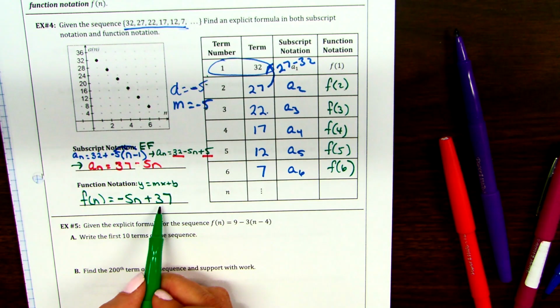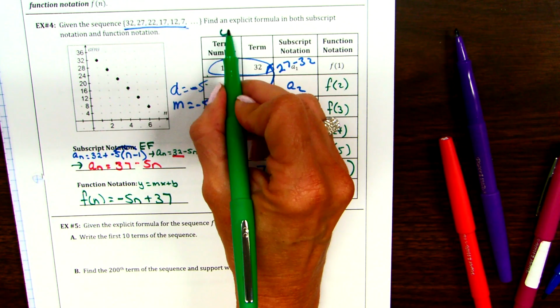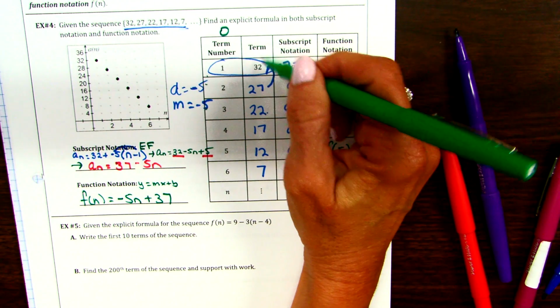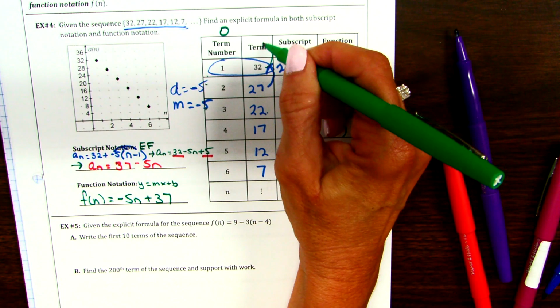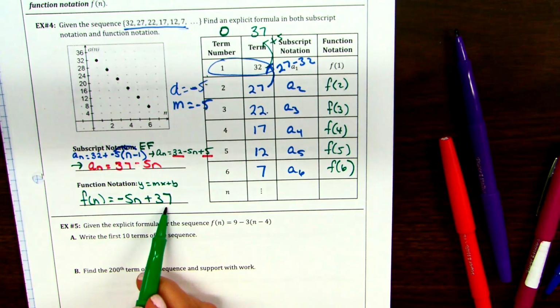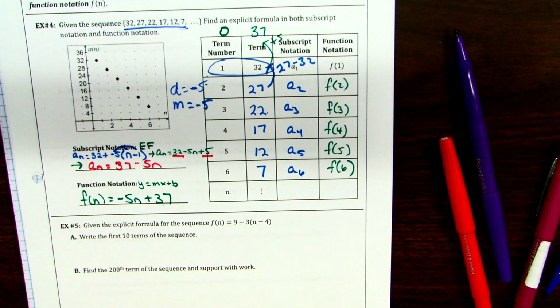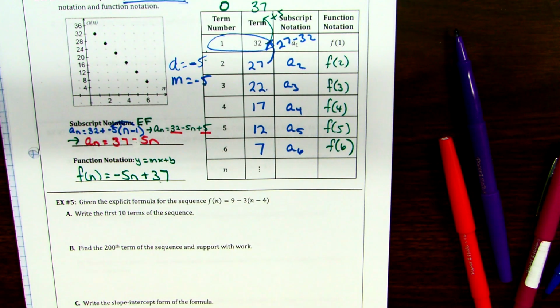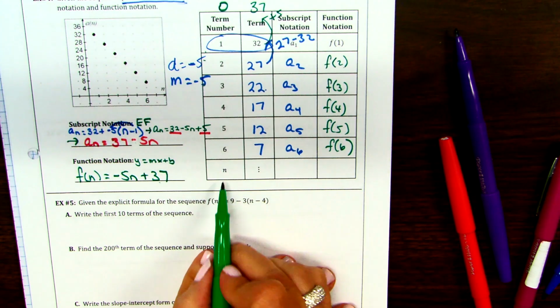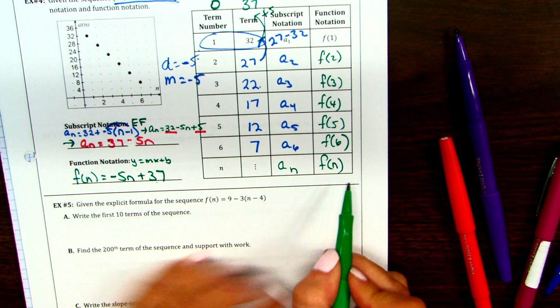And our y-intercept is whatever y is when x is 0. So if x is 0, we would add 5, right? We would add 5 and get 37. So it makes sense that it's there. But we got it right from here. Okay? Oh, I forgot to put this. This is just a sub n, f of n. So n could be any number.